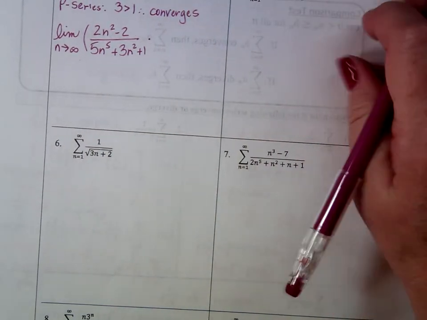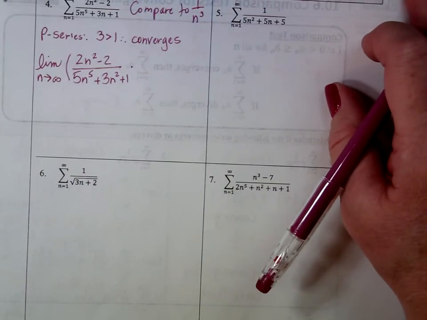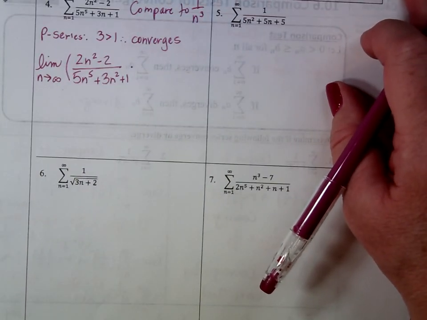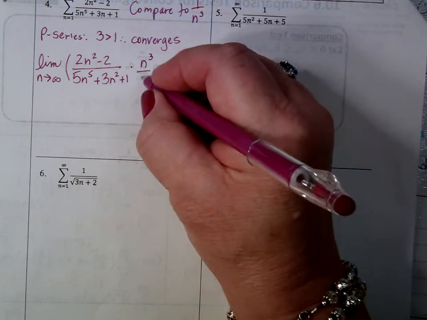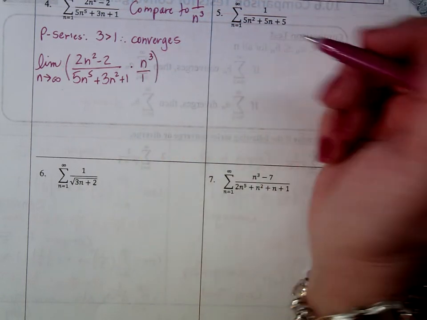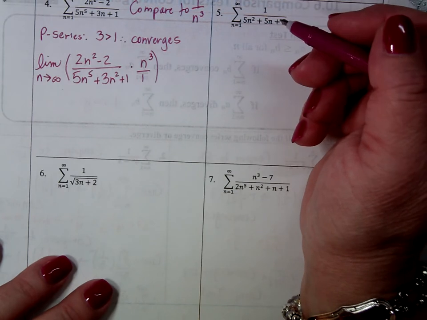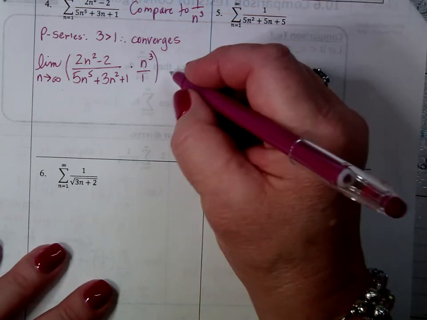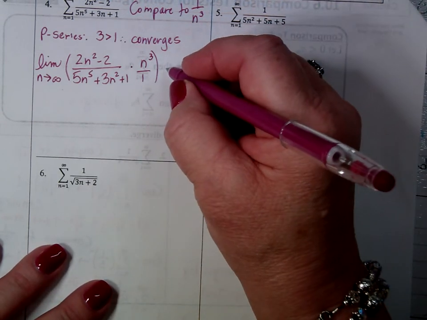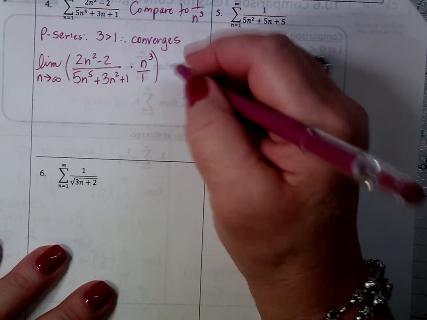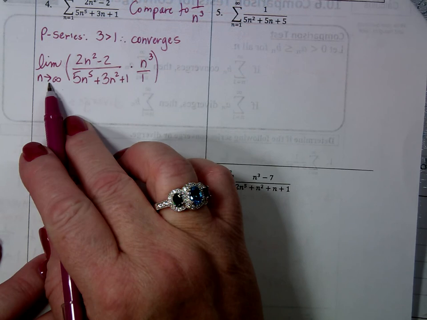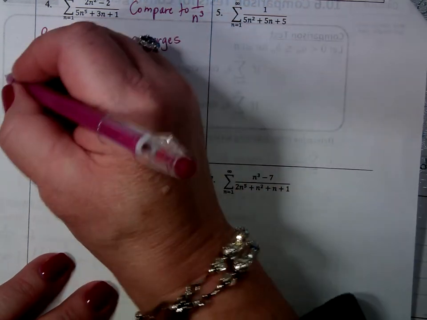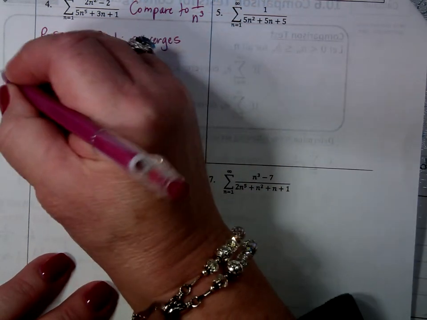Now, think algebraically about that. If I'm dividing by 1 over n cubed, I'm really multiplying by n cubed over 1. You know, keep, change, flip-ish type thing. And then what I want you to do is think about this like a horizontal asymptote. I'm going to put a little HA out here because that's what I'm thinking.